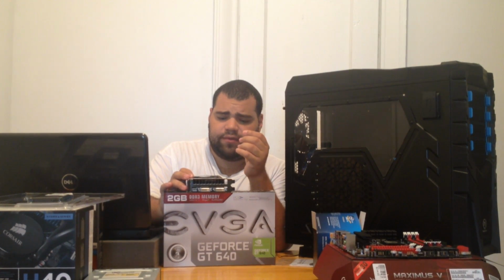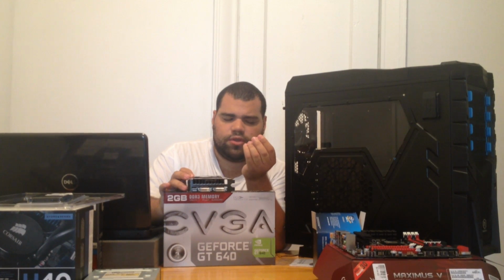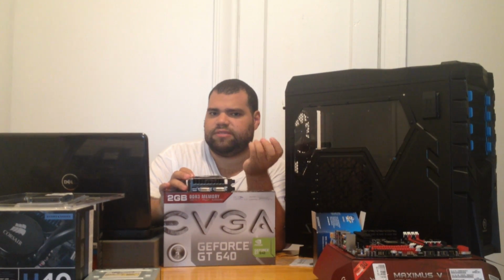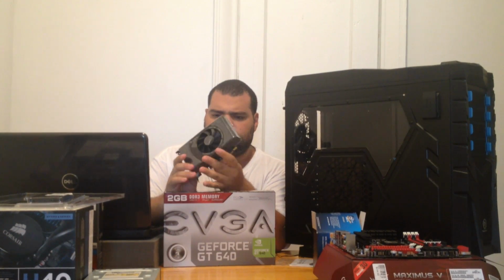So instead of getting 40 frames a second or 30 frames a second, using software that's built in already to the motherboard, and hardware, of course, you could basically boost that up to 60 or even 70 frames a second. So it's a really good feature. So we basically got this entry level card. This is an EVGA GT640 from NVIDIA, of course.